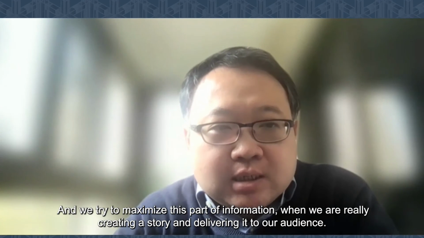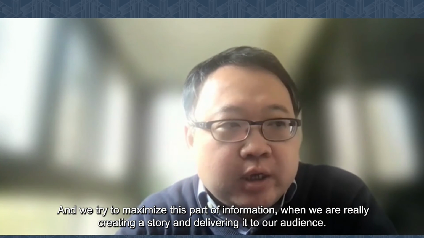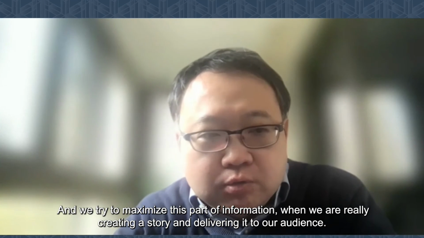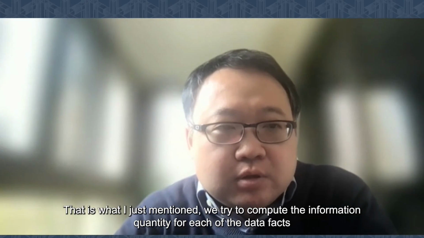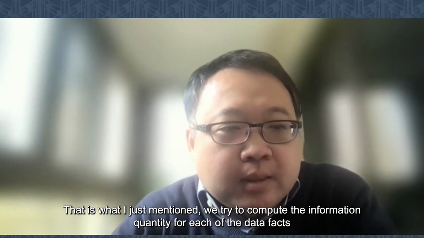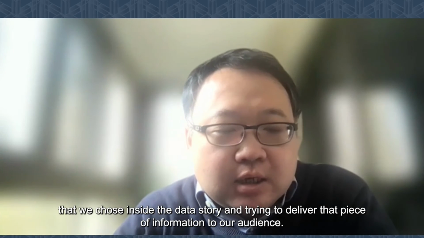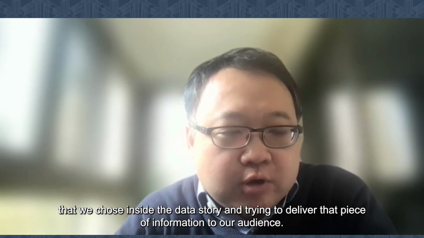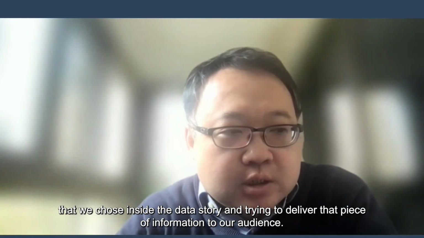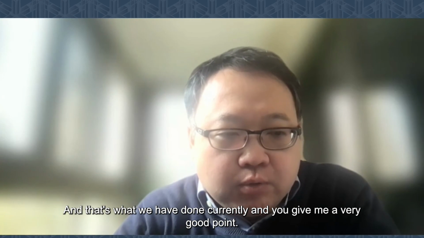And we're trying to maximize that information when we're creating a data story and delivering it to our audience. That is what I just mentioned: we're trying to compute the information quantity for each of the data facts that we choose inside the data story, and deliver that piece of information to our audience. That's really what we have done currently.